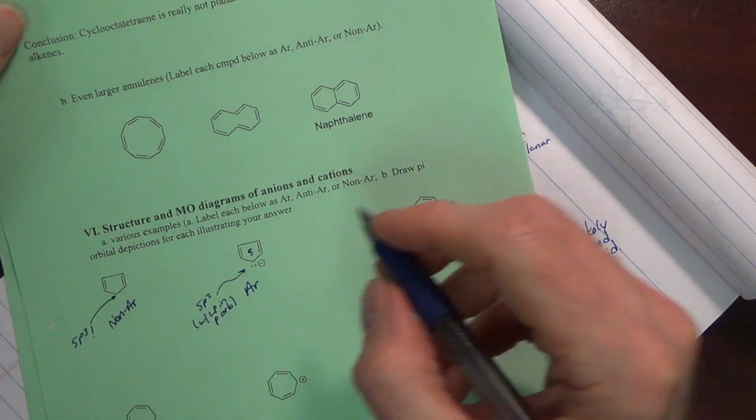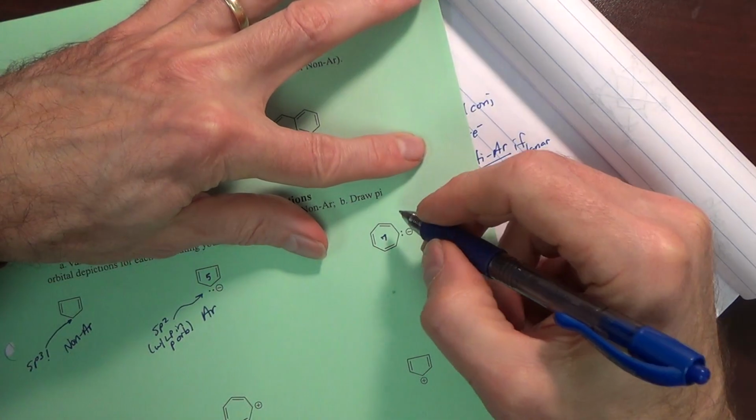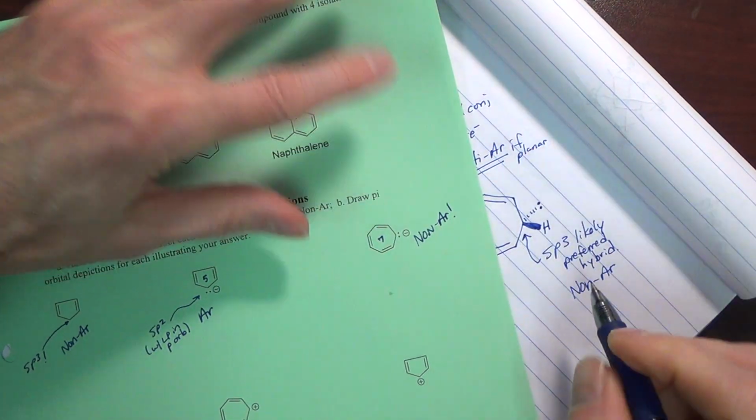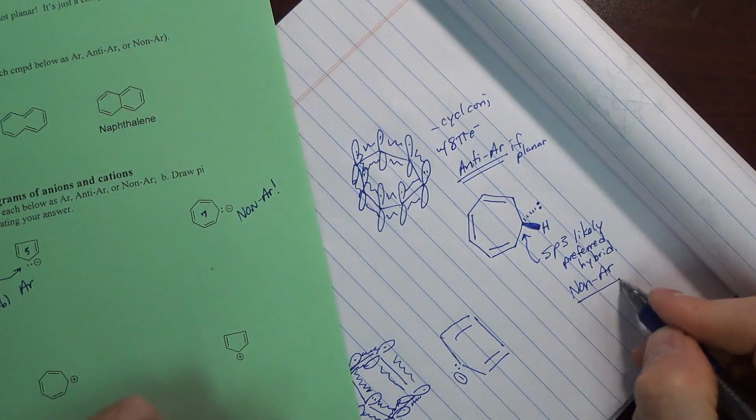So I would more likely label this as non-aromatic because of this right here, yeah?